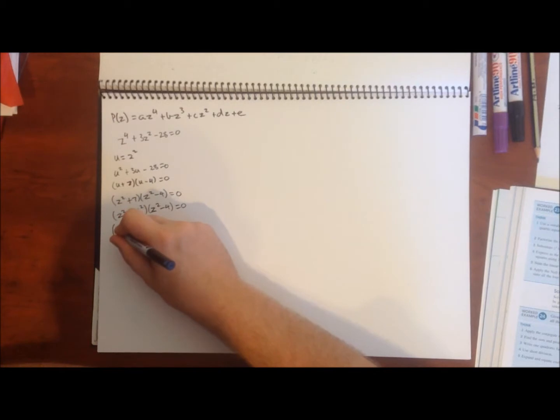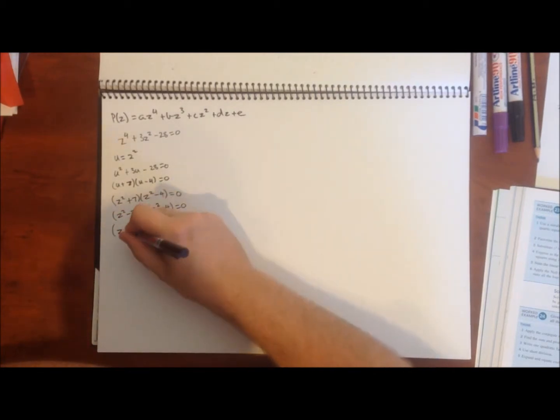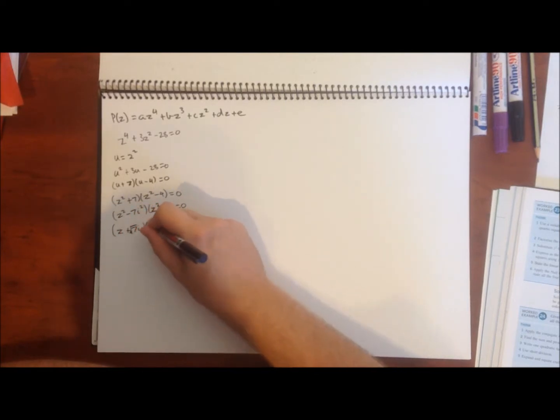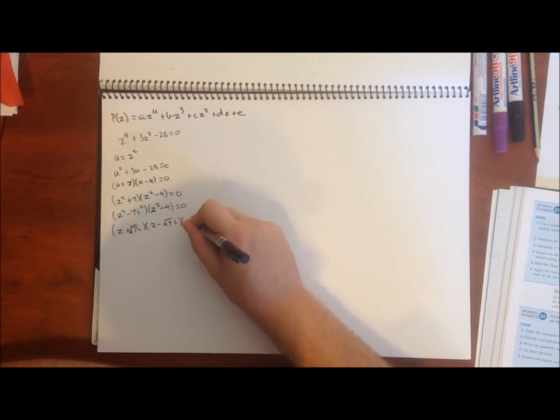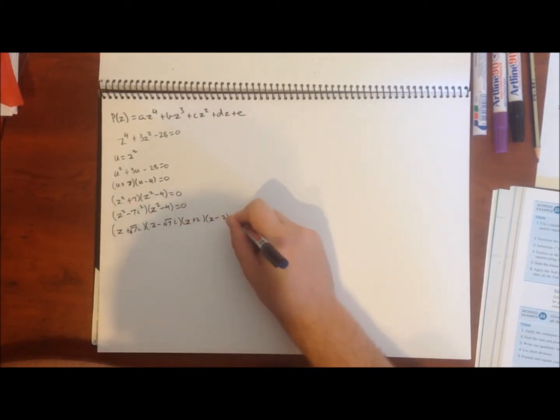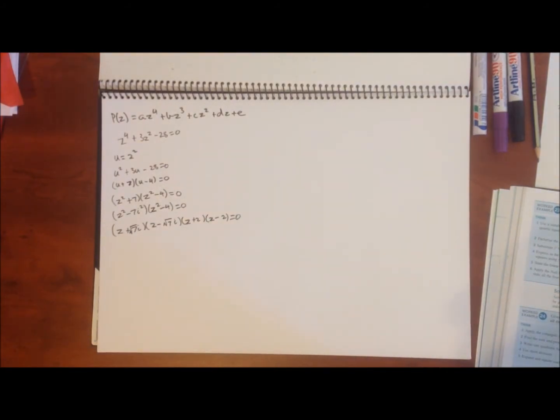So that means that we get z plus root 7i, z take root 7i, z plus 2, and z take 2, equaling our factors.